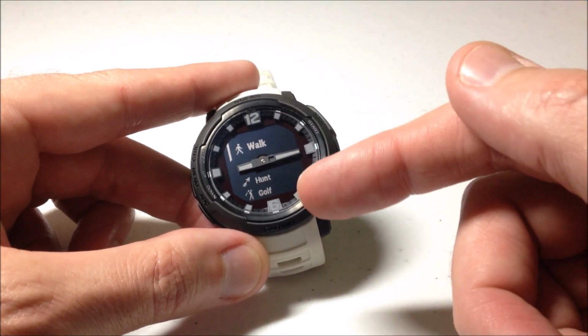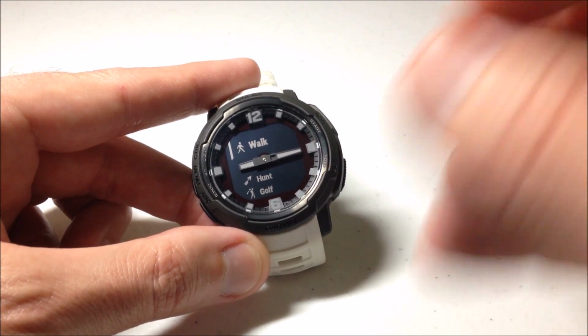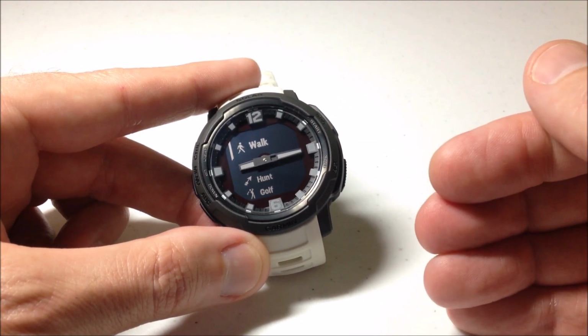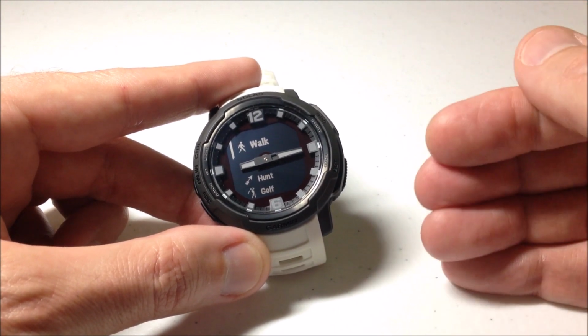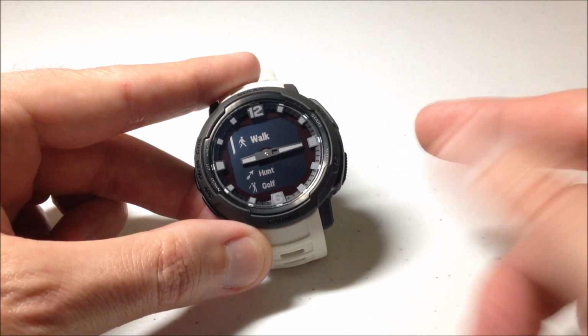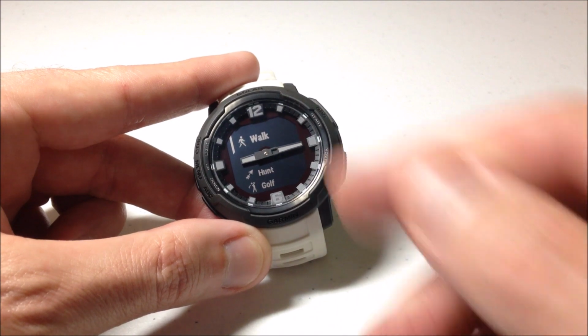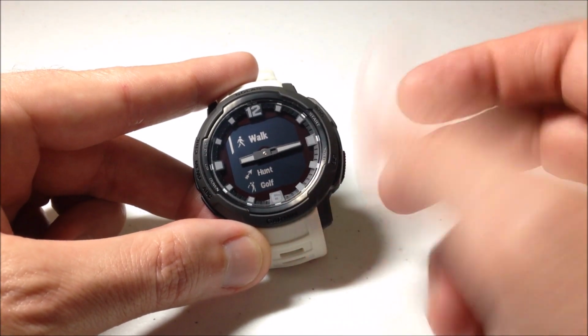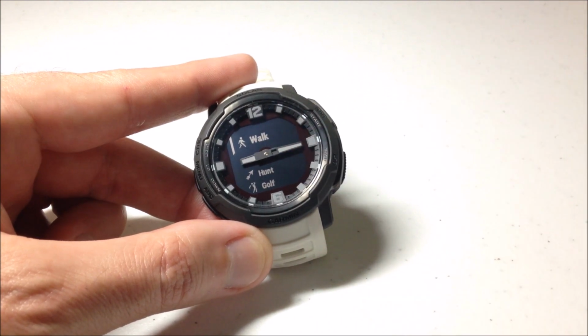What you're going to see here are the activities that you've added onto the watch. When you first get your watch and you go to your activity listing, you basically pick and choose the activities that you want to see as options that you do. The other activities will still be on the watch. You can always go add them, but it keeps you from having to cycle through all of these things, so you can only see the ones you're interested in. In my case, the ones I've got added are walk, hunt, and golf.